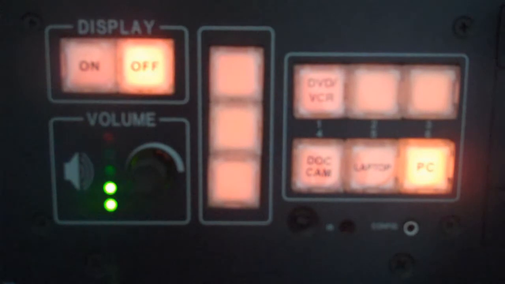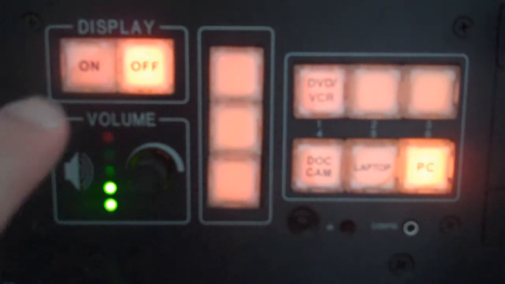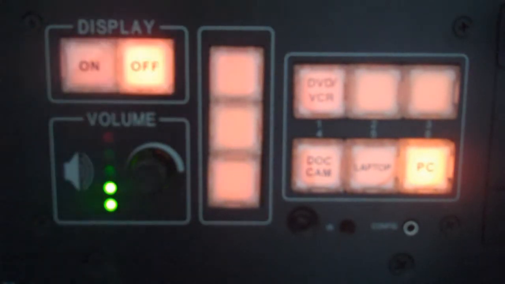Now we will look at the switcher. The switcher controls the display, the volume control, and the input that will be displayed on the projector. To turn on the projector, press the On button beneath the display label. The on light will flash, and then the off light will illuminate to indicate the current state of the projector.